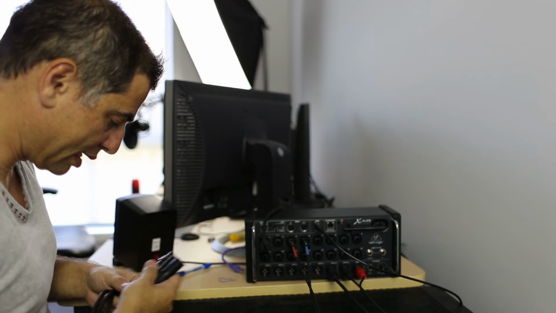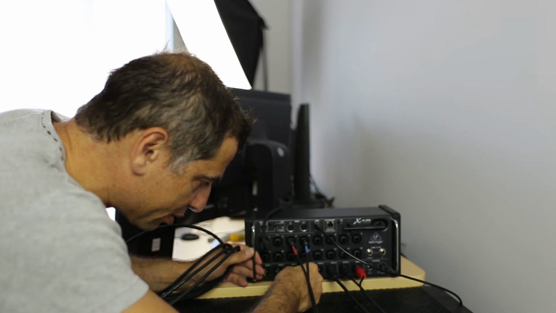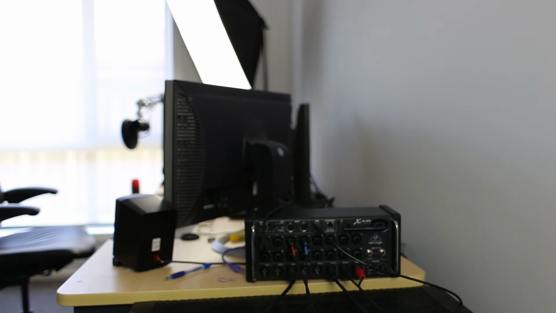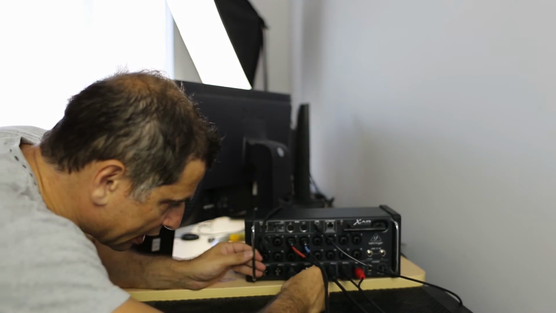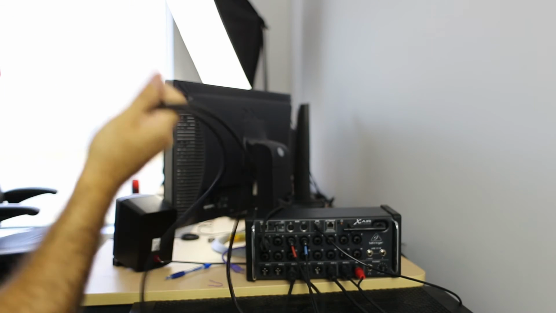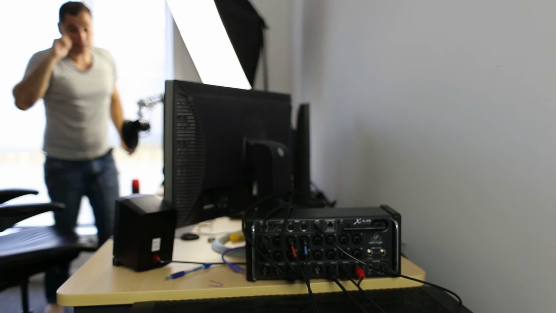Auxiliary 3 will be the left channel. Plug it in right. There it is. Get the other side. These are really long cables because I've got my amplifiers on the other side of the desk. And auxiliary 4 is the right side. And I will plug these into my headphone amplifier, which is on the other side. So the headphone amplifier is now active.